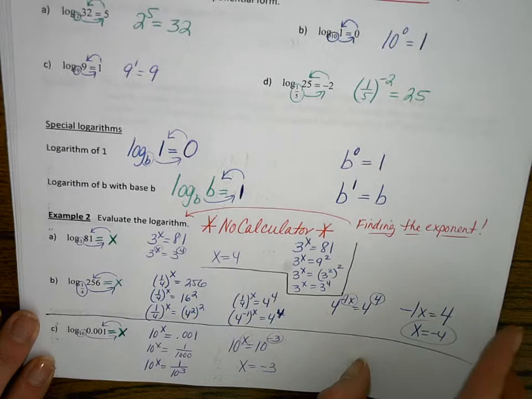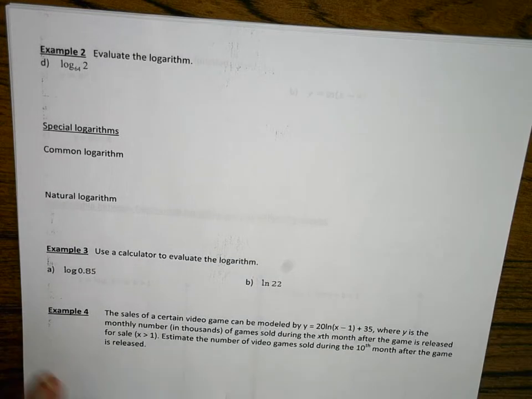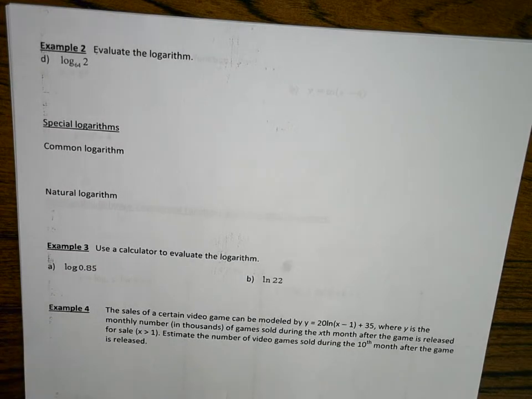Take a look at D. Try D on your own. Very quickly, try D on your own. Log base 64 of 2. Give that one a shot on your own.